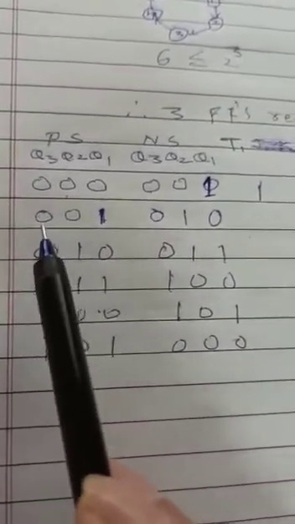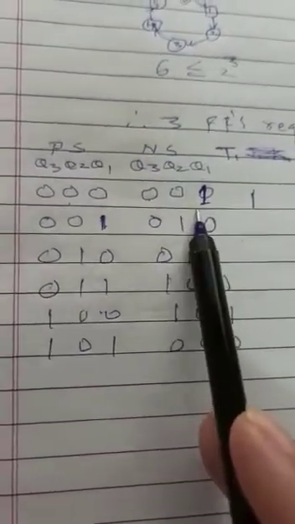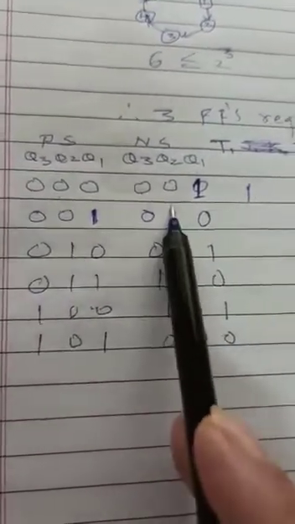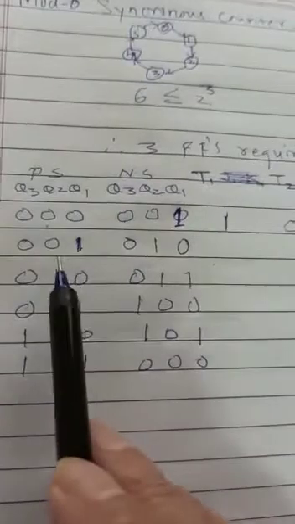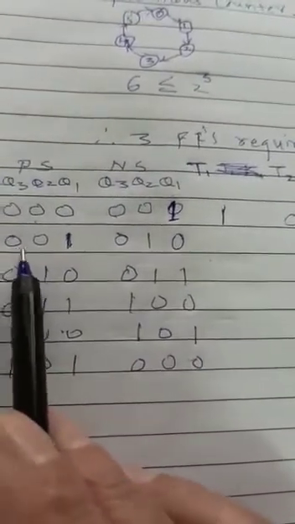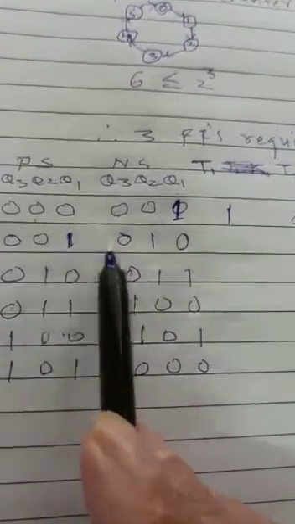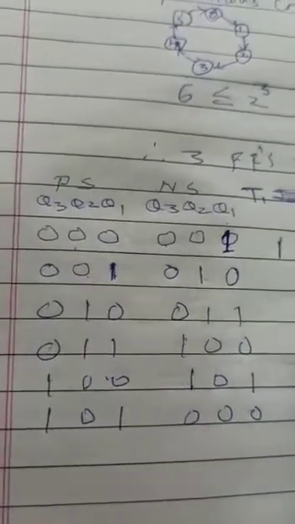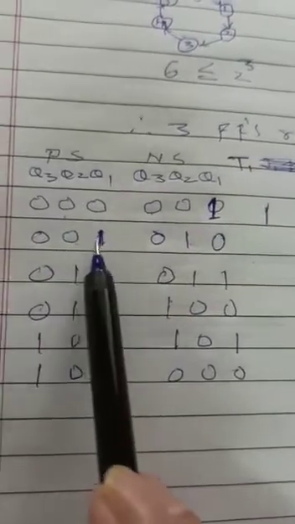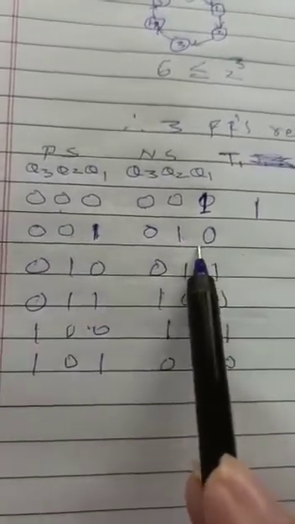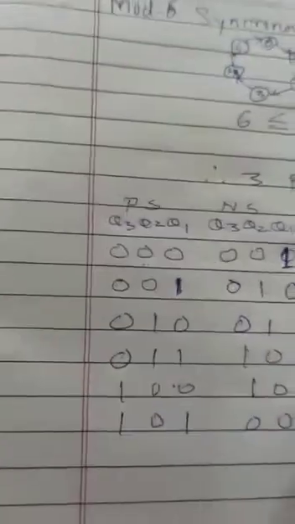The next transition is from 1 to 2. Now while going from 1 to 2, what input is required? Q3 is same, so T3 is 0. If same, input is 0. Now here Q2 will toggle, Q2 will become 0 to 1. So that's why T2 should be 1. And Q1 also has to toggle, it has to become from 1 to 0. So that's why this will also be 1.